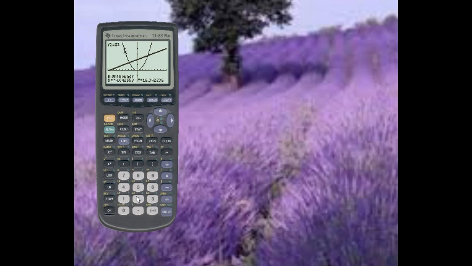So there's my first one. It's my left bound, or my lower bound, depending on how you want to think about it. Here is my right bound, or my upper bound. And again, it's going to ask us for a guess. We don't really care. Go ahead and hit enter.